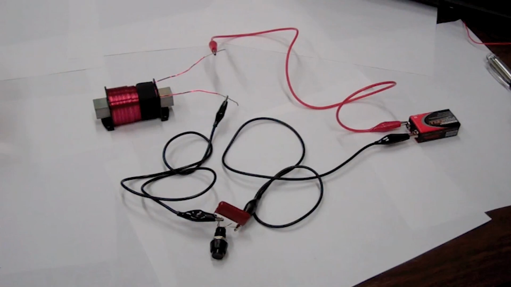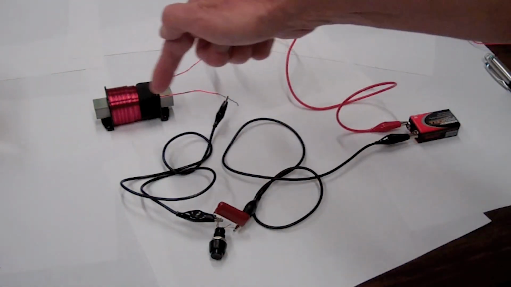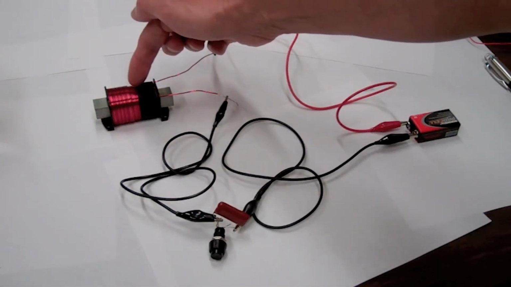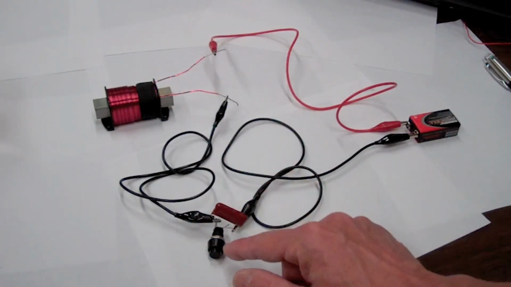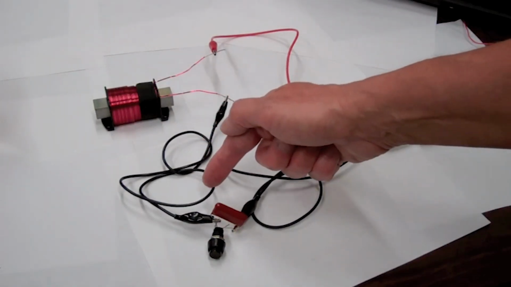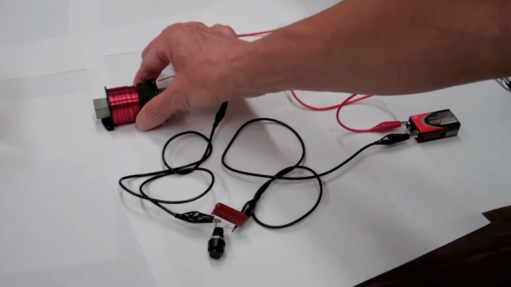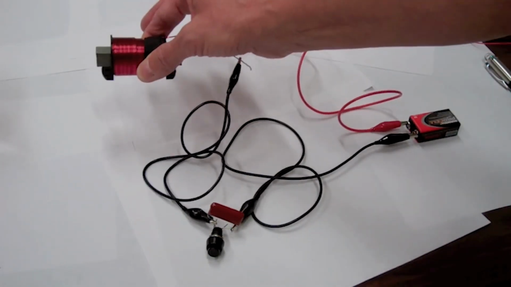So when I push on the switch, I have a current flowing through the primary which will generate a large magnetic field. And when I let off on the switch, there's an abrupt stoppage of the current and a collapse of the magnetic field and magnetic flux.